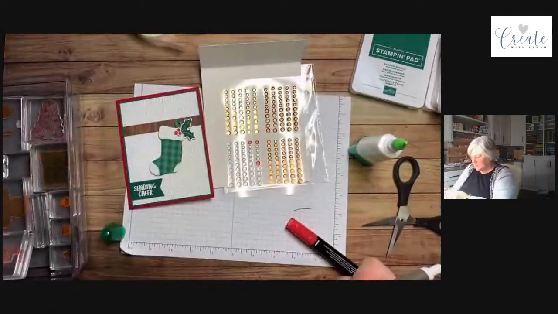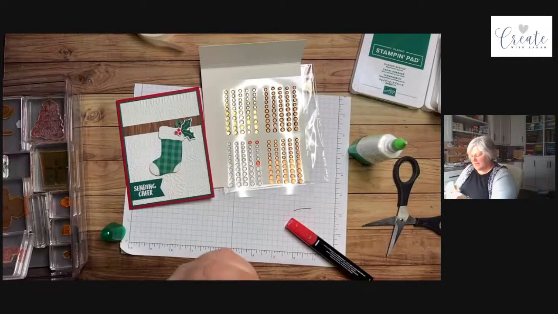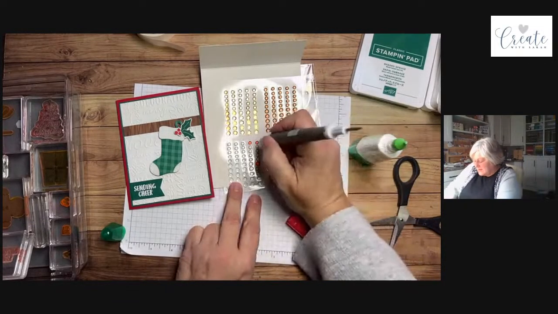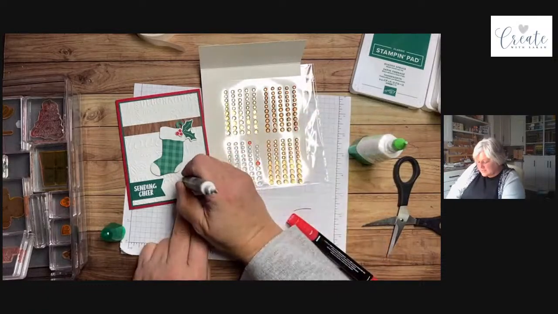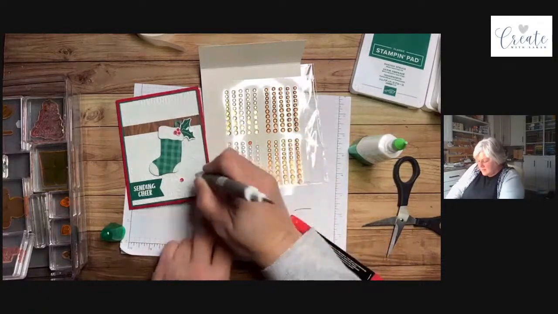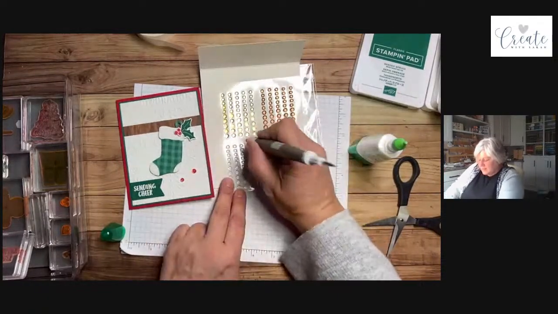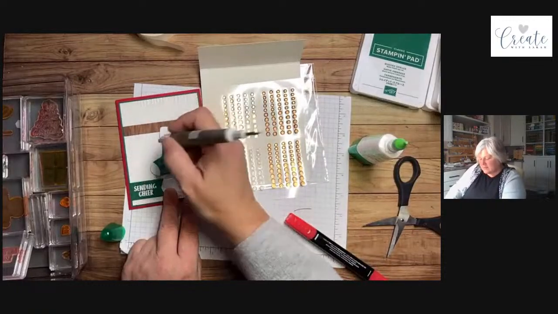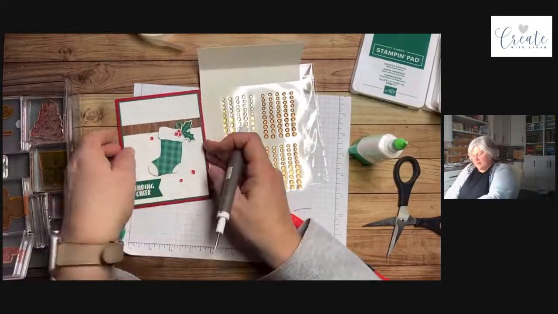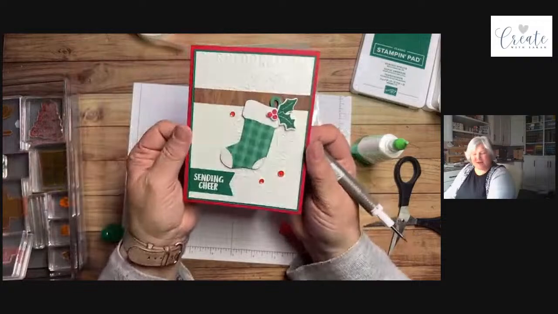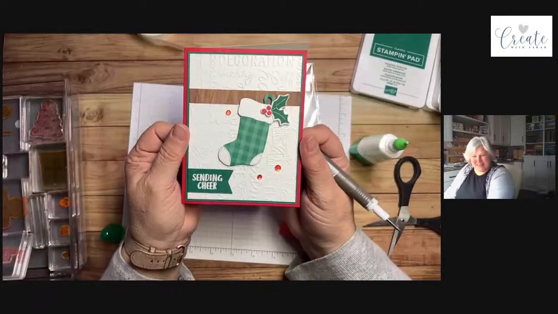Get my Take Your Pick tool. I think I need a new putty. Oh, there's a little bit coming out yet. And we'll just place a couple of those on our card just to add a little bit of bling.